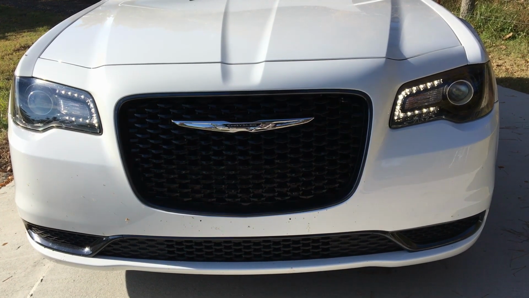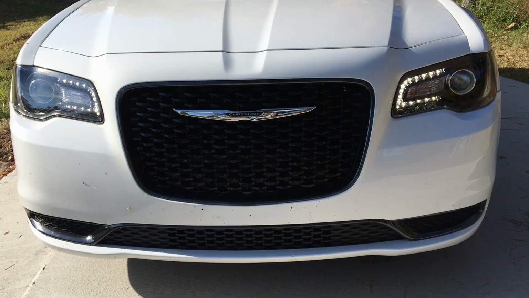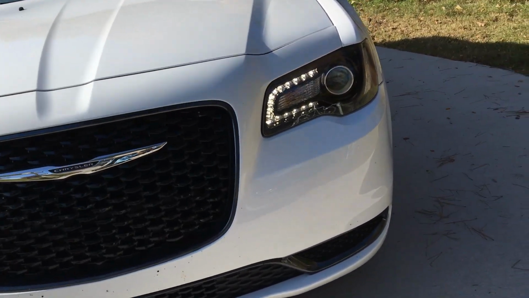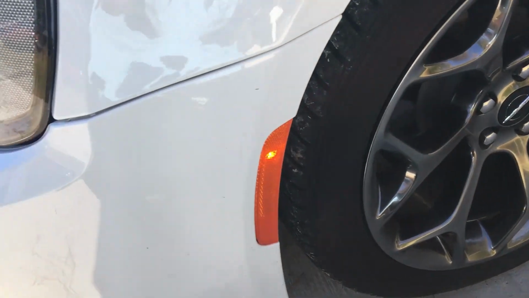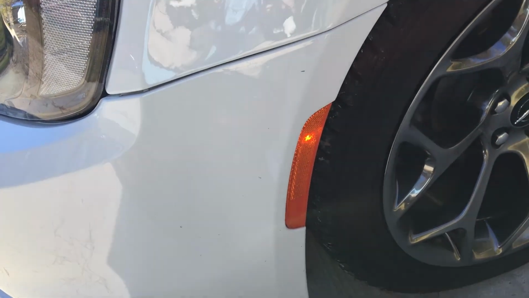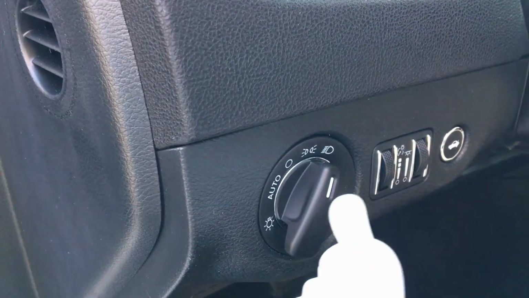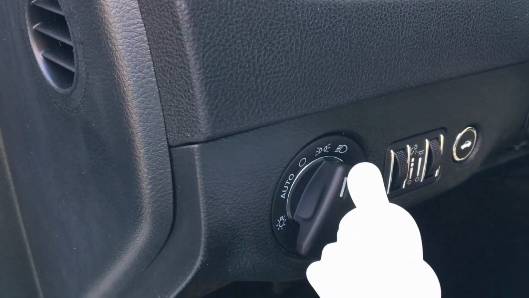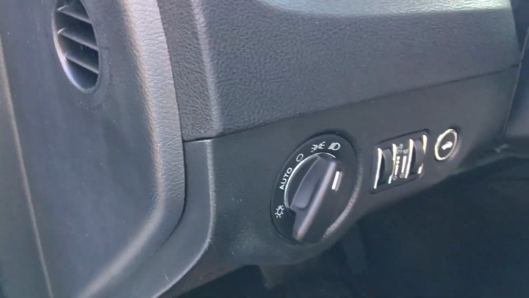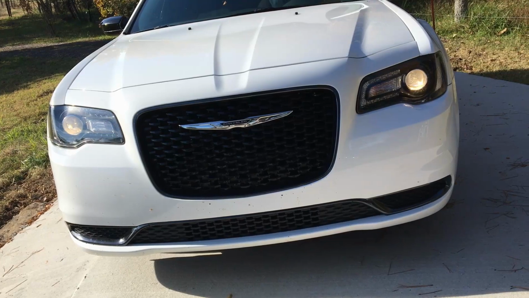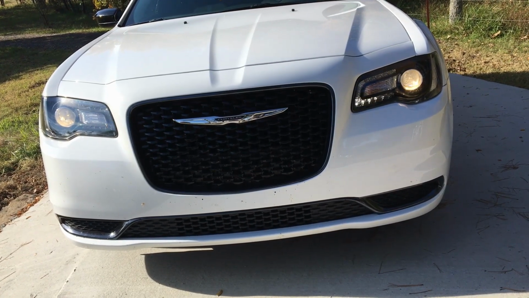If you switch the switch to this icon, there's a slight change. Alright, so you can't really see a difference because it's so bright out here, but from over here you can see that these lights are on. And then obviously when you turn the switch to this icon, it looks like this. Boom, the actual headlights are on.